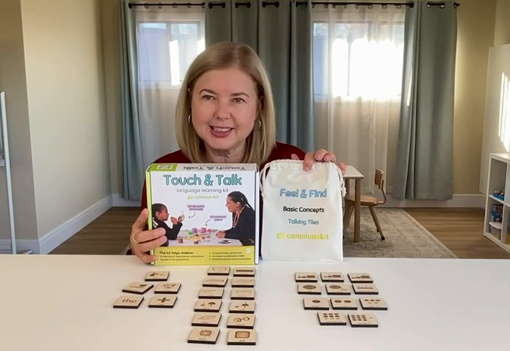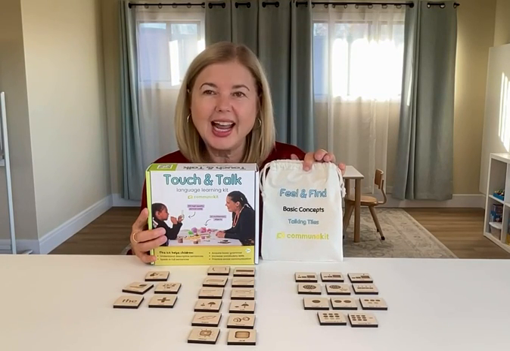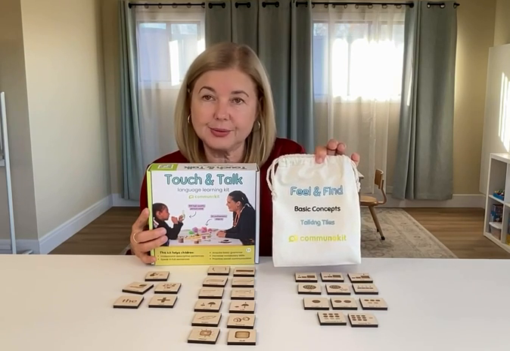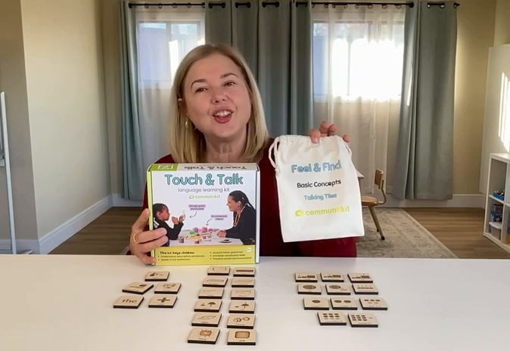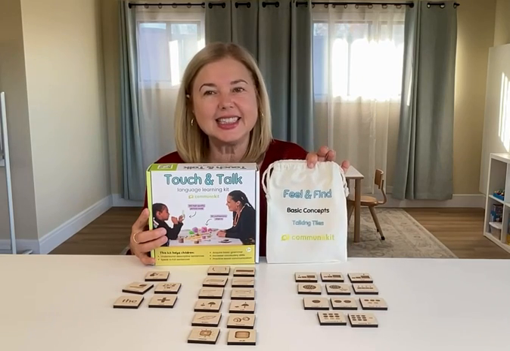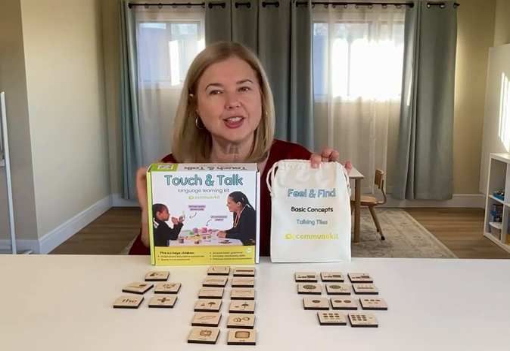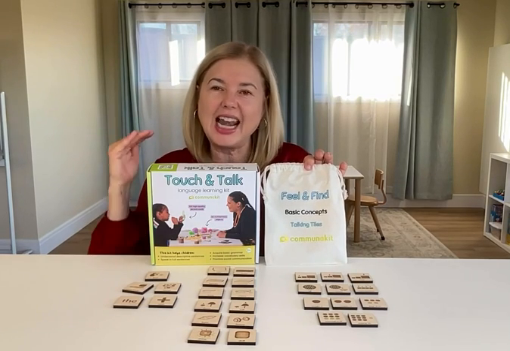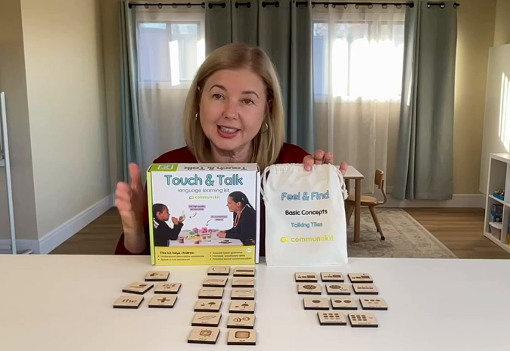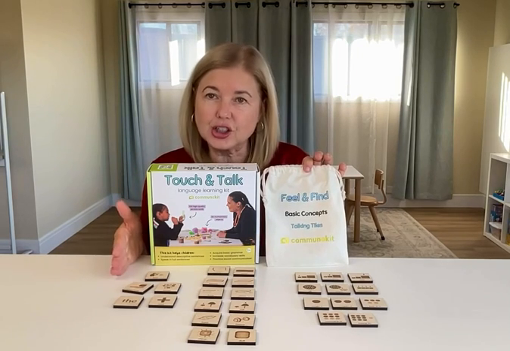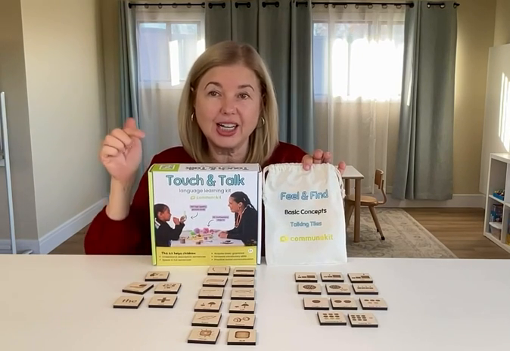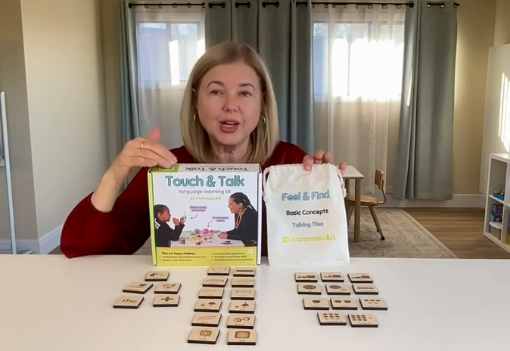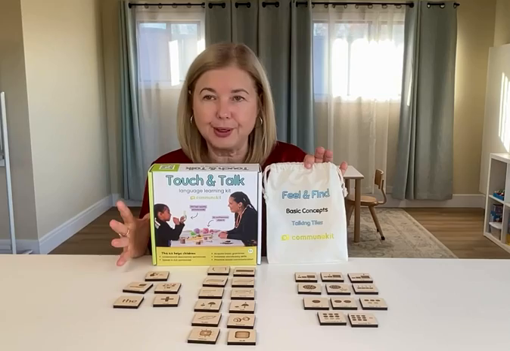Hi, I'm Connie Romanek, speech-language pathologist at Communicate, and I'm here to tell you all about our Feel and Find basic concept talking tiles. Now, this set of talking tiles is intended to go together with our Touch and Talk kit so that you can take vocabulary instruction to the next level. Basic concept vocabulary instruction, that's an integral part of this kit. So we're going to add sensory to the sensory, and we're going to let the magic happen.